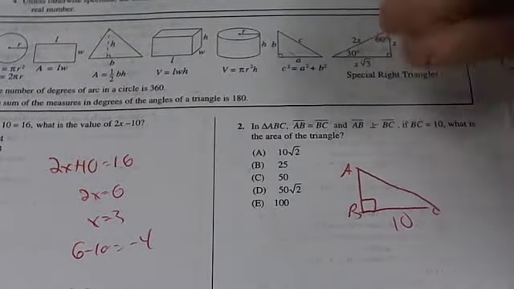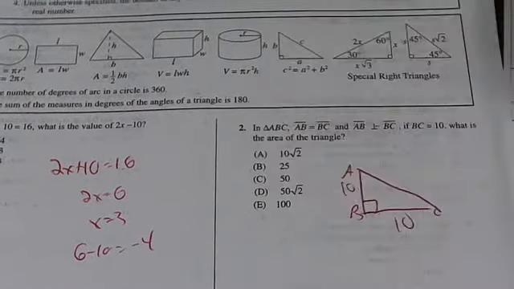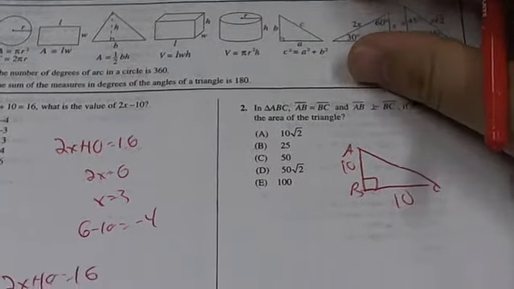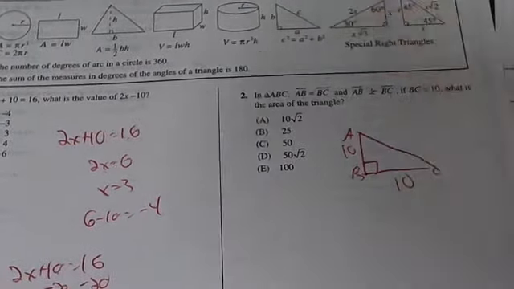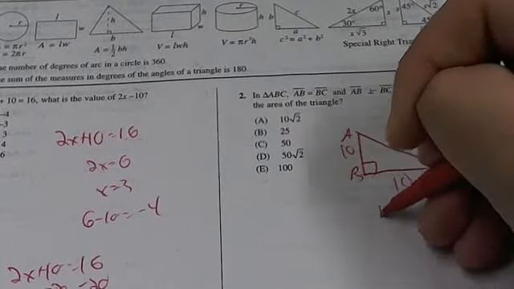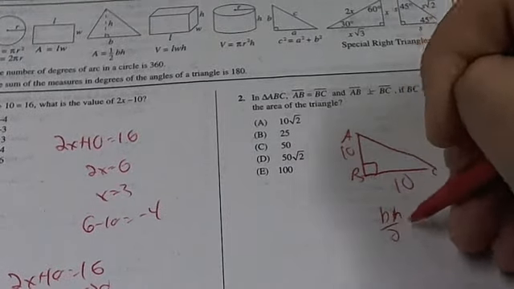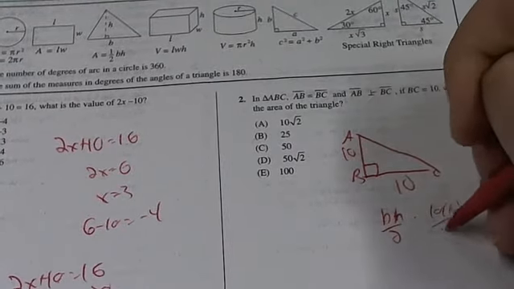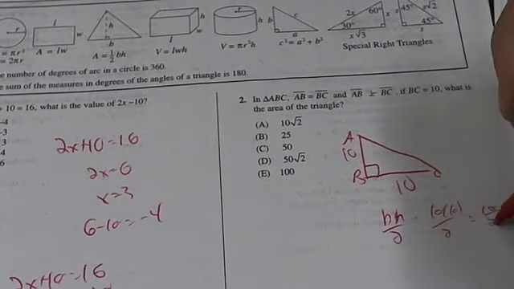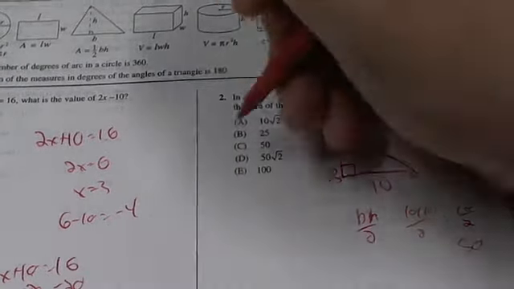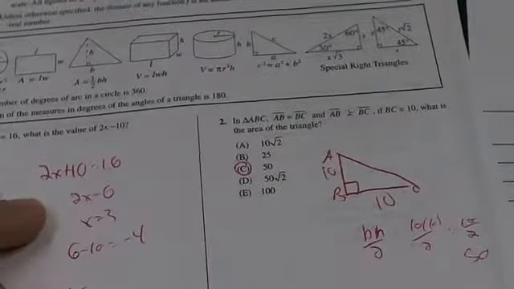So if BC is 10, what is the area? AB and BC are the same, so it means this is 10 as well. What is the area? Base times height divided by 2. So it's 10 times 10 divided by 2. 100 divided by 2 is 50. The answer is 50.